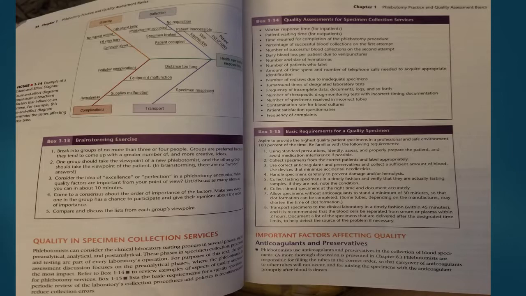For purposes of this text, quality assessment discussions focus on the pre-analytical phases where the phlebotomist has the most impact. Refer to Box 114 to review examples of aspects of quality assessment for phlebotomy services, and Box 115 lists the basic requirements for a quality specimen. A periodic review of the laboratory's collection procedures and policies is recommended to reduce collection errors.